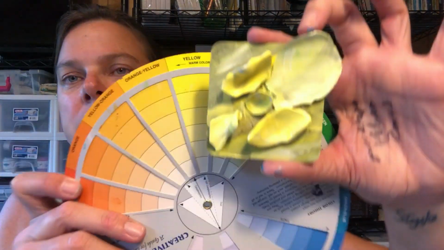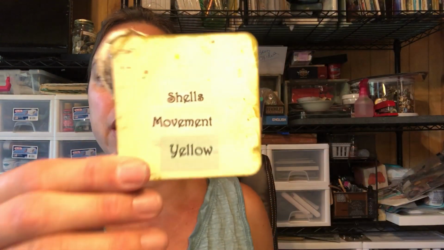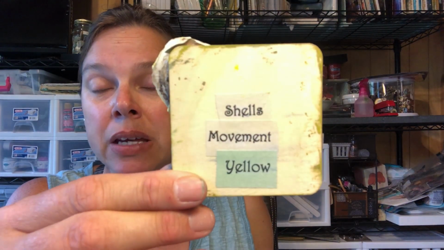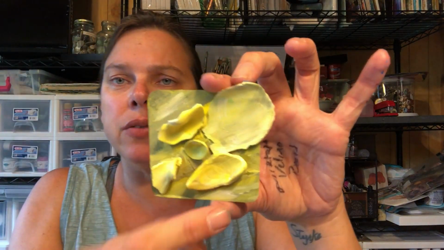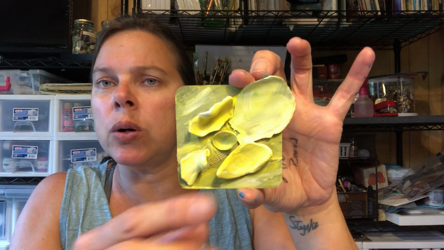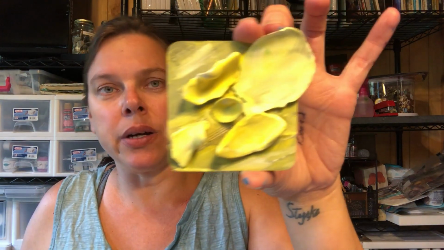Now here is yellow, and shells. And the design concept today is movement. Shells, movement, and yellow. So I probably could have broken up the shells a little bit more, but I think this does actually show some movement within that piece, which is what I was going for.